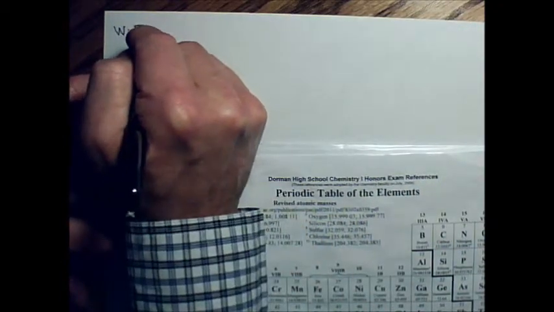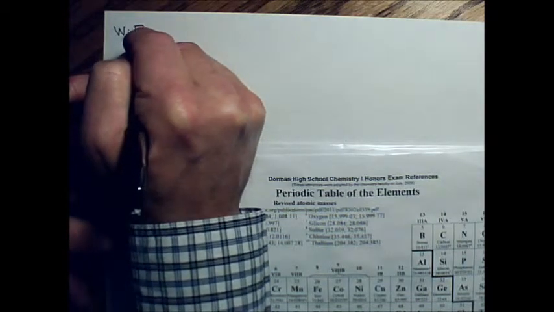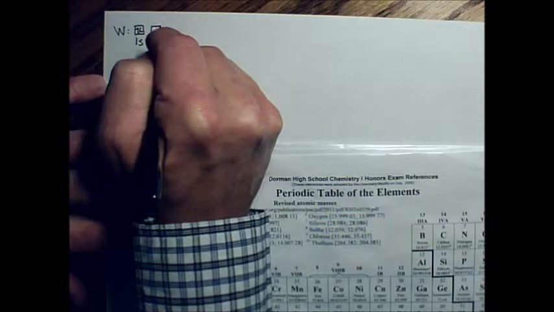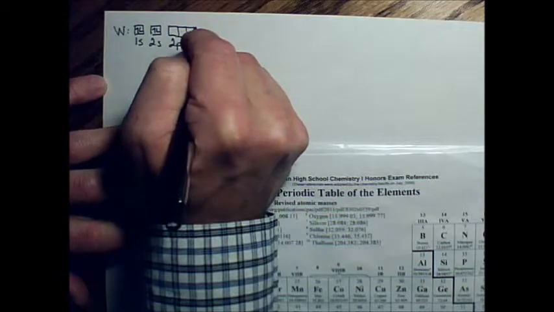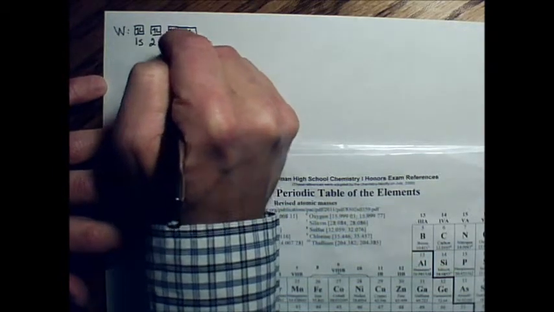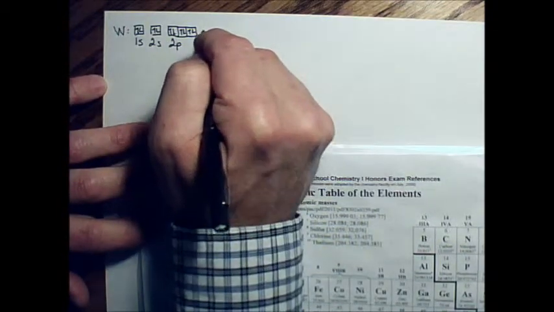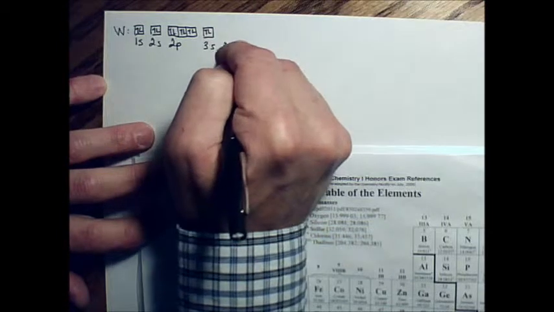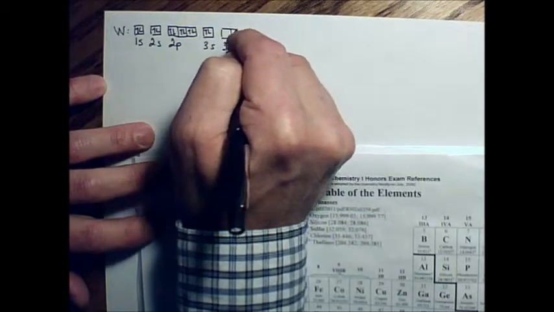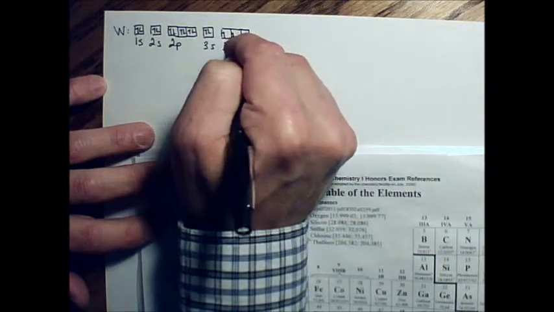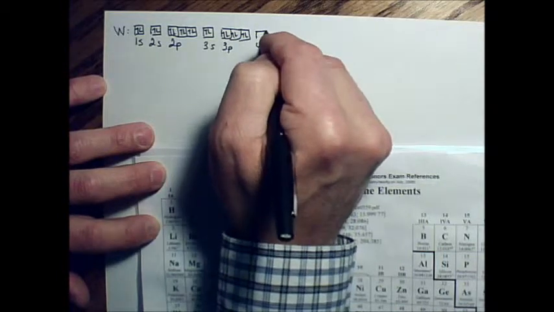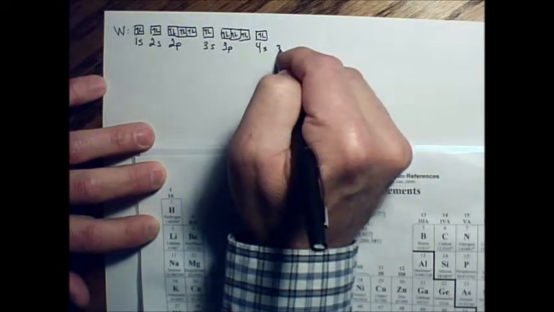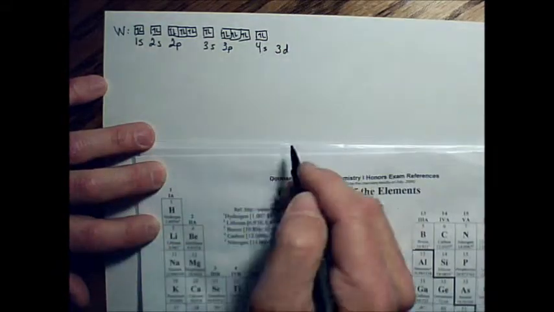Alright, so here's 1s and 2s and 2p. School bus rule, one at a time, come back and pair them up. Let's see, 3s, 3p, 4s, 3d. Now we have to drop back one level when we get to 4s.